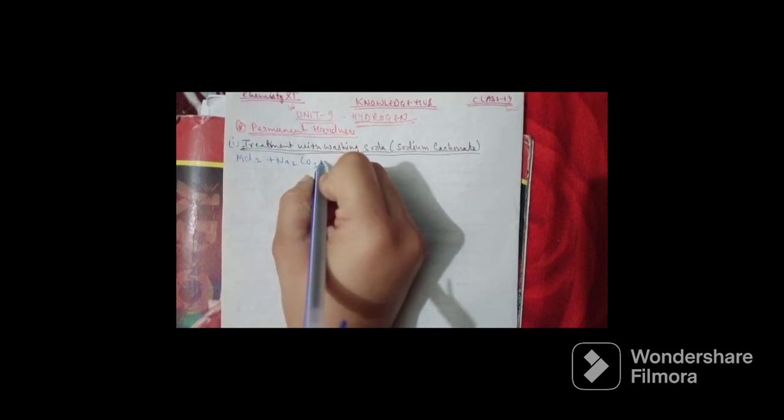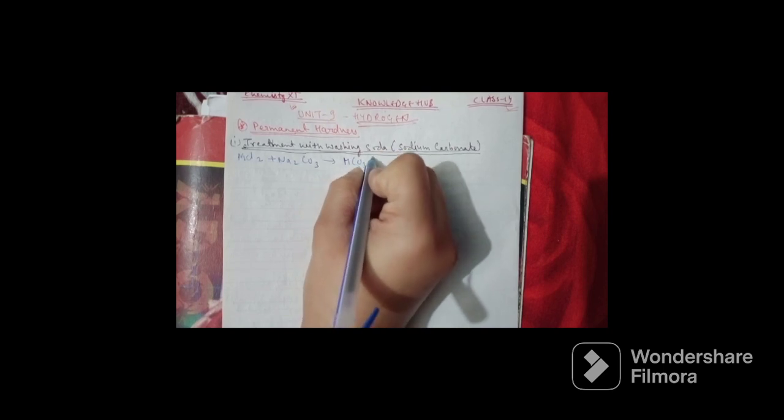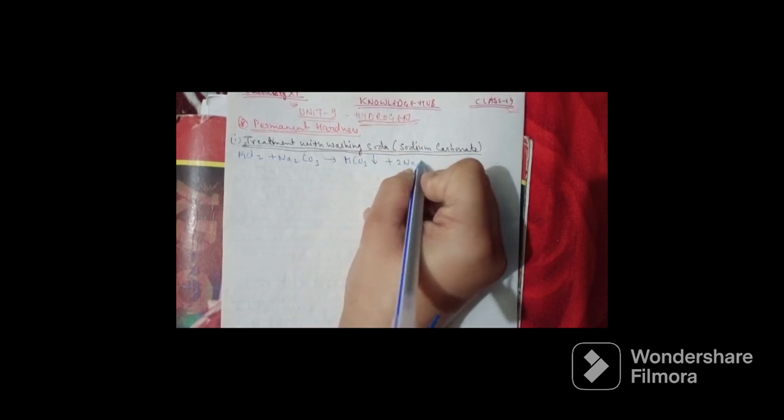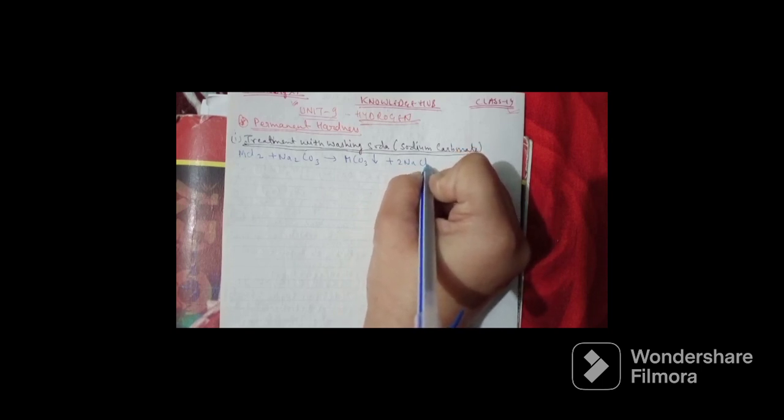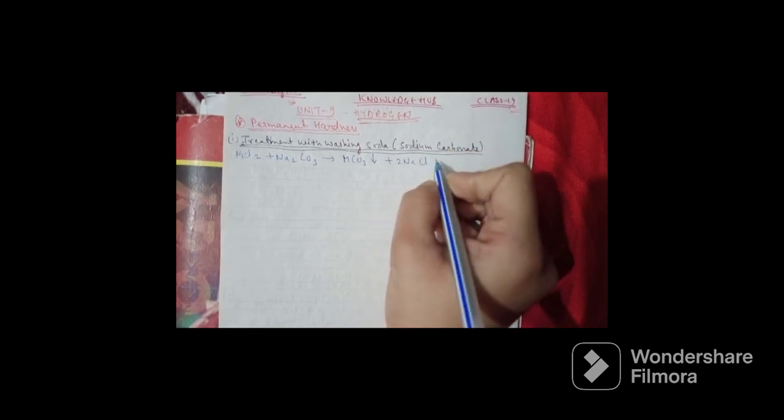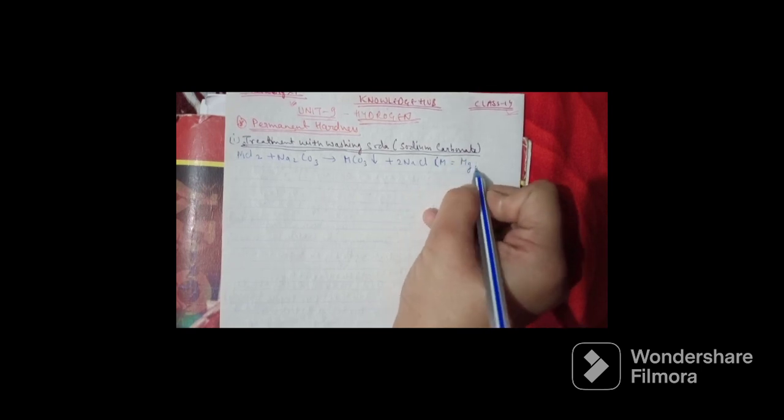Here washing soda reacts with soluble calcium and magnesium chlorides and sulfates in hard water to form insoluble carbonates. The reaction is MCl2 plus Na2CO3 gives MCO3 plus 2NaCl, where M is either magnesium or calcium.